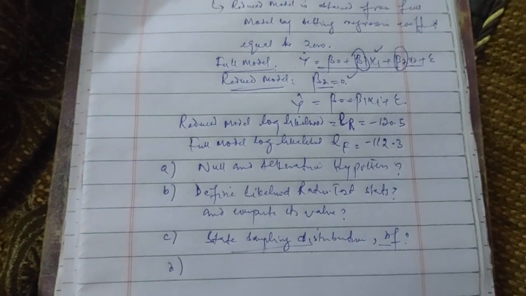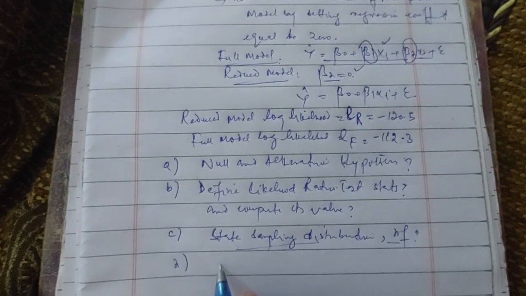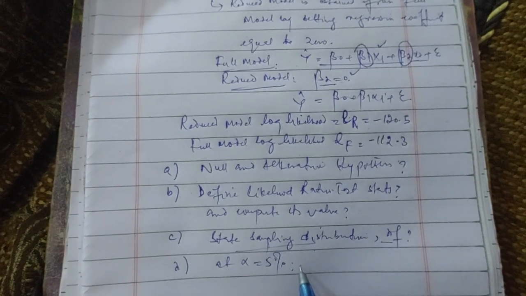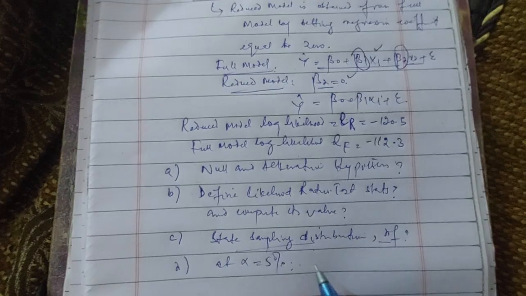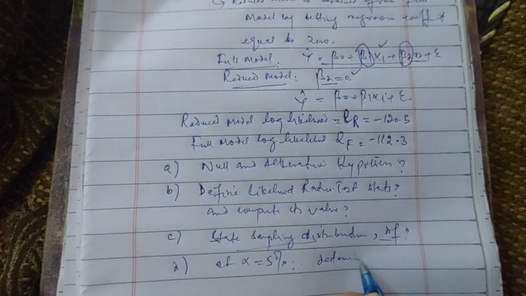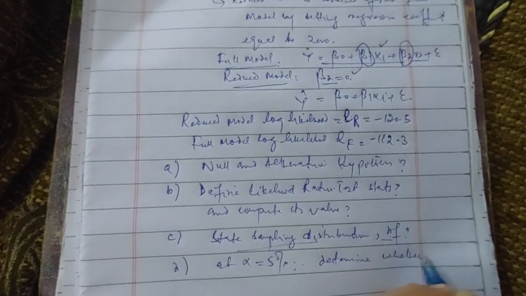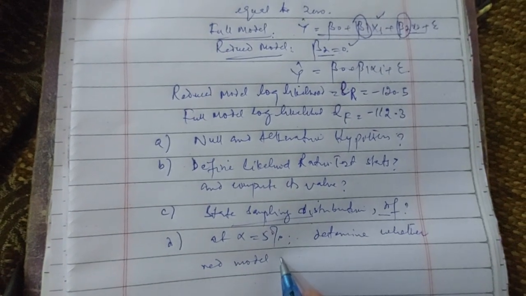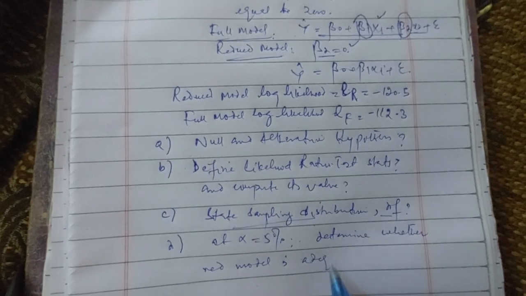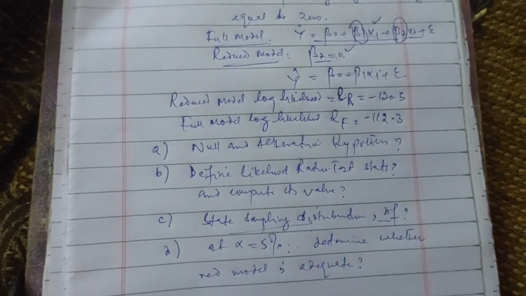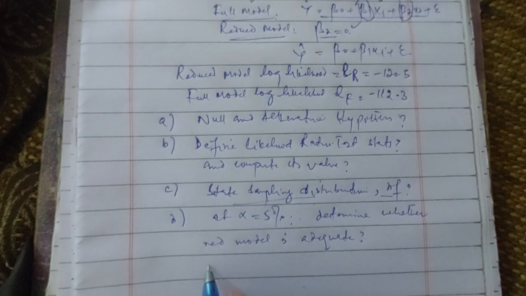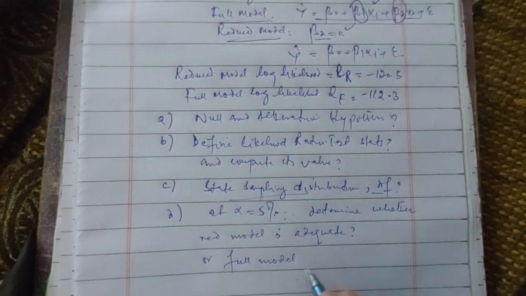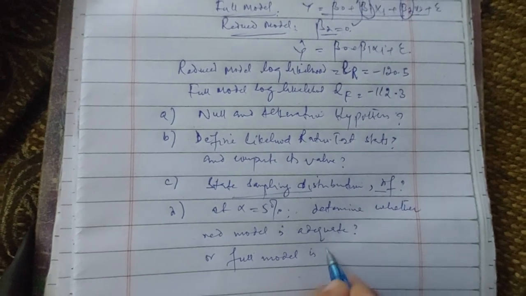And D is, at the 5% significance level, determine whether the reduced model is adequate or the full model is better.